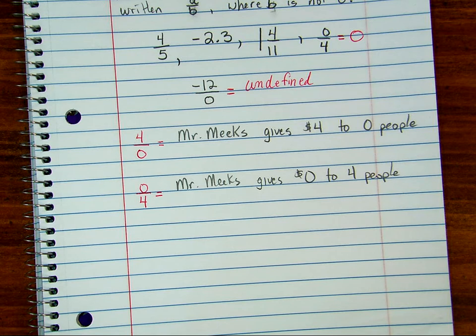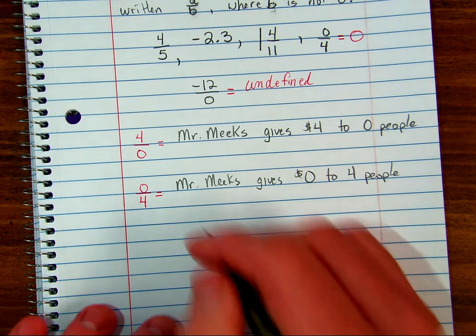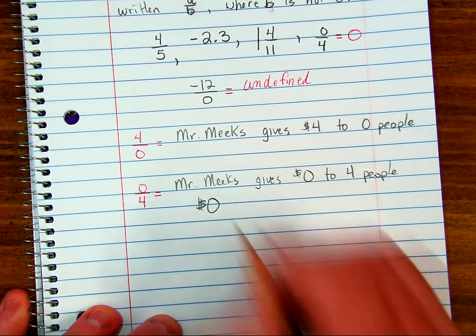Which means I'm going to take my $0 and give that $0 to Katie, Liv, Alex, and Hannah. You're welcome. I'm going to give each one of you girls $0. So how much money does each girl get? So that's why here we would get $0.